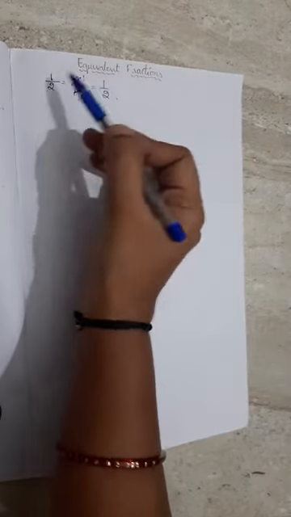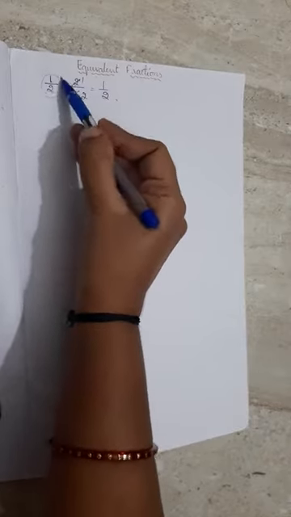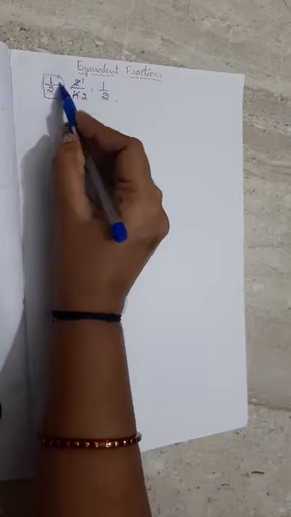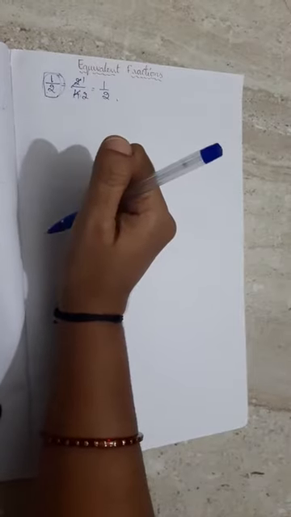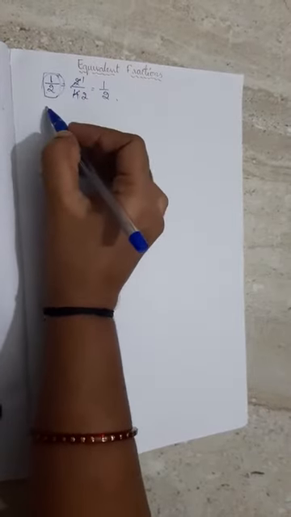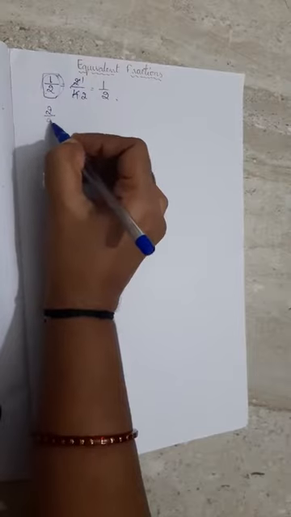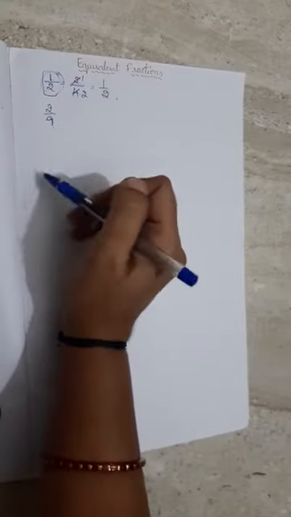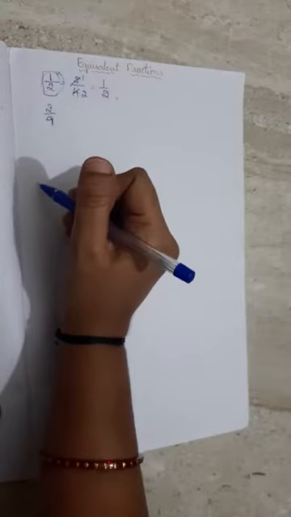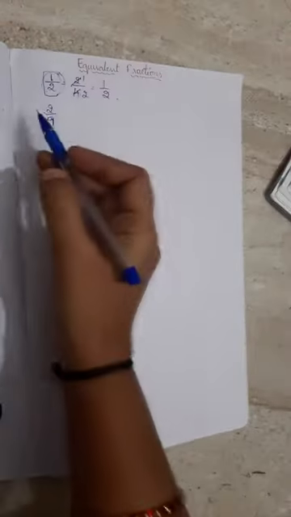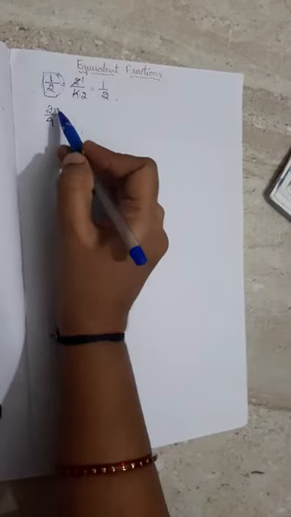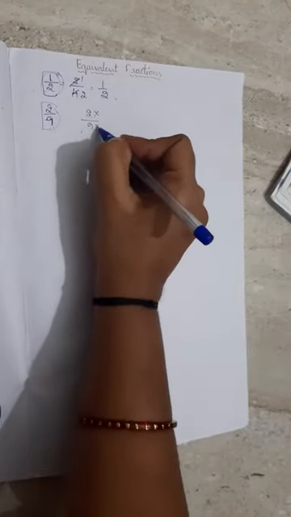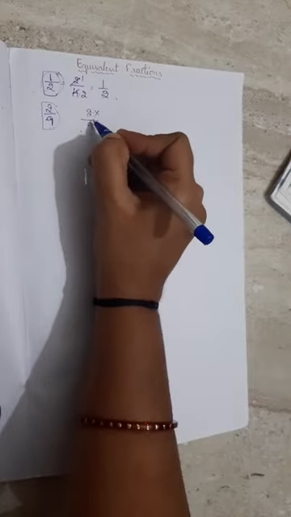So now, how to find the equivalent fractions for a number? For example, they are going to ask you to find the equivalent fraction of a number. So how should you find it? Let me show you one example. I'll take 2 by 9. So they are going to ask to find the equivalent fractions for this number. So what should you do now? You can take any number. This is the question. For this number, you should multiply both numerator and denominator by the same number.